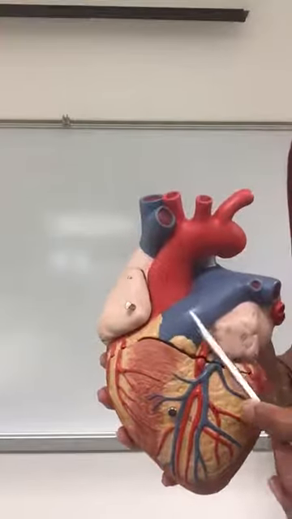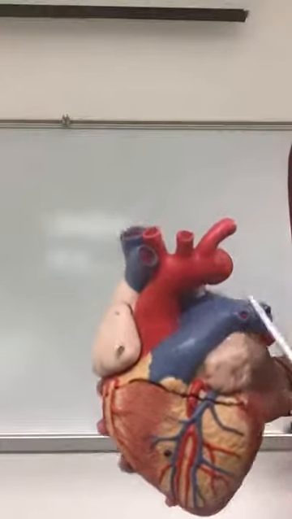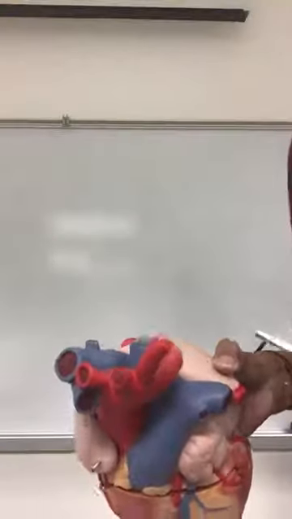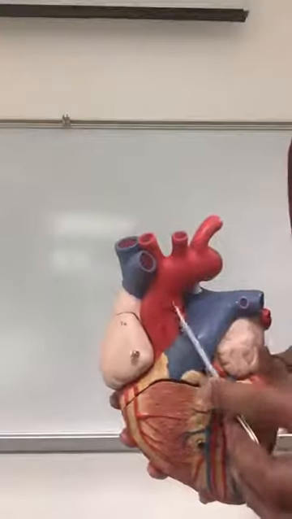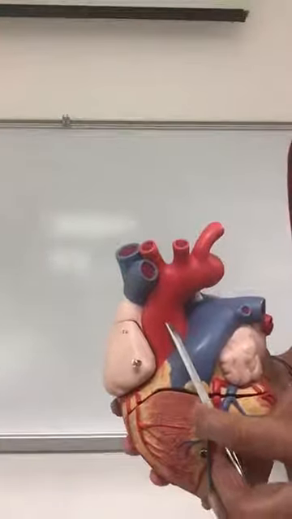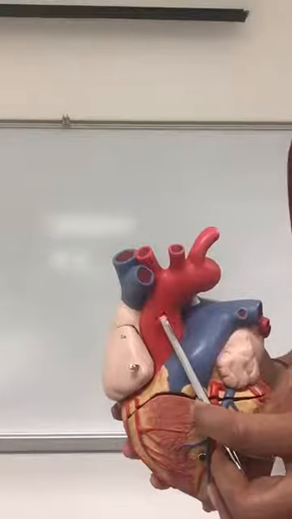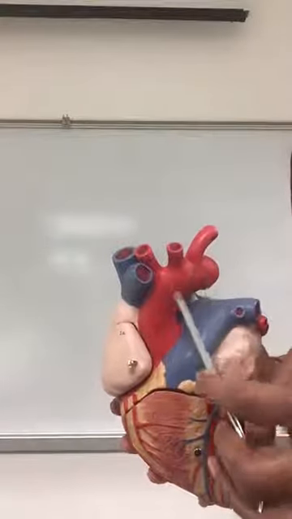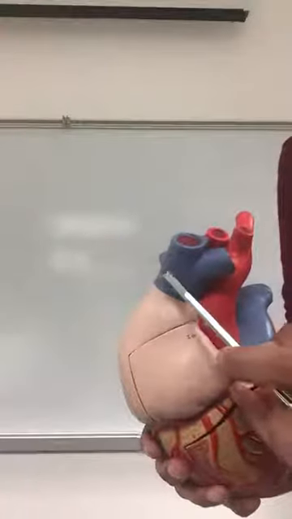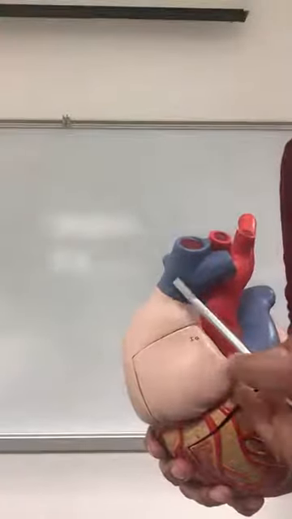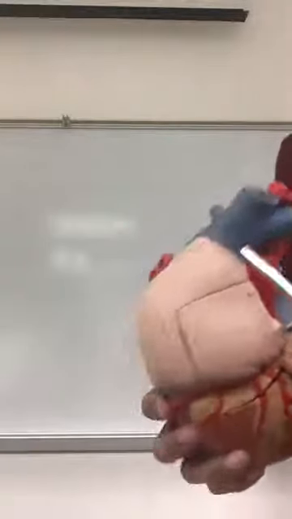Here are some of the blood vessels that are coming out of the heart. This large blue one is called the pulmonary trunk, and it branches into the left and right pulmonary arteries. Those are heading towards the lungs. This one coming out of the heart, this red part moving up, that's the ascending aorta, and then this curve, that's the aortic arch. Over here on the right side of the heart, there's this big blue blood vessel, that's the superior vena cava, and then this one down here on the bottom, that's the inferior vena cava.